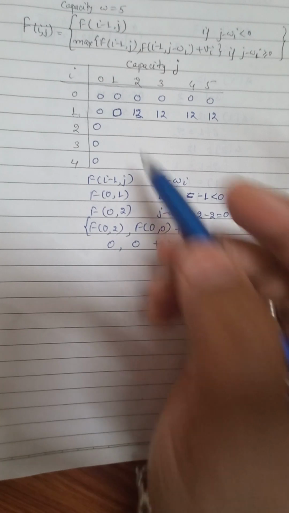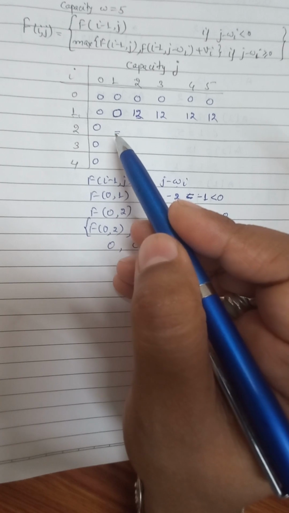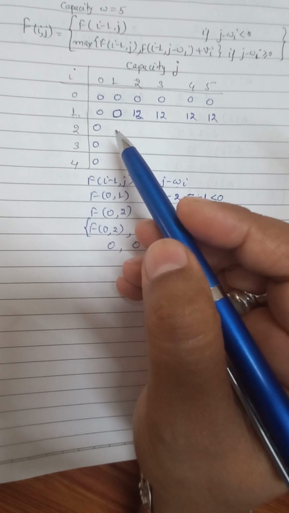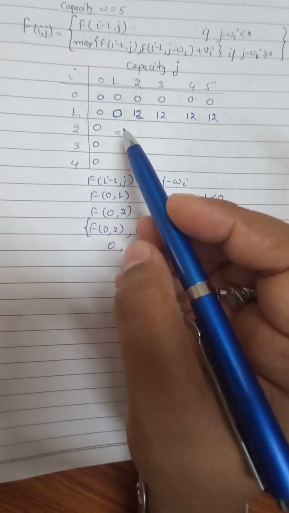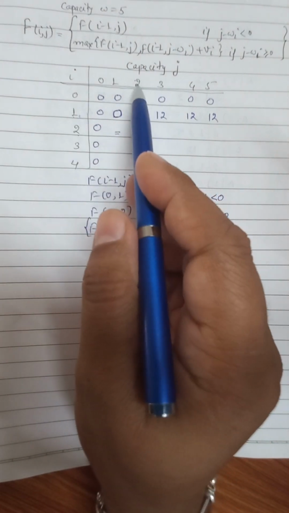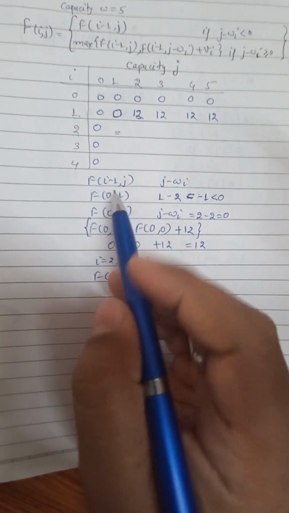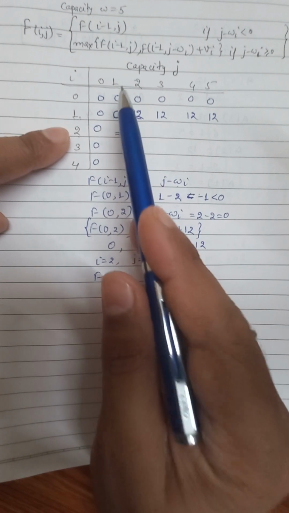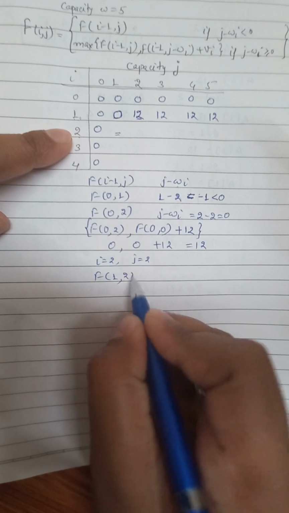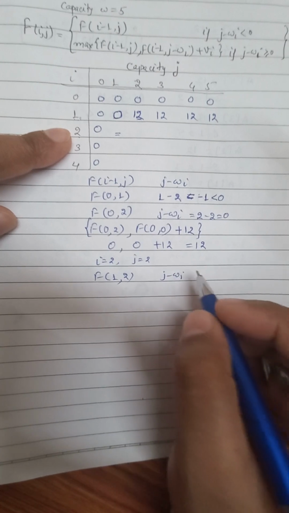Now come to the next, so that we can see what is a different value here. So if we check this value here, we will check now. This i value is 2, j value is 2 here. The i value is 2 and j value is 2, right? So what we are calculating from this formula, i minus 1. So we can say i minus 1, its value will be 1, right? 2 minus 1, and j value is 2. So we are calculating f12. Right, now we will see the j minus wi value.